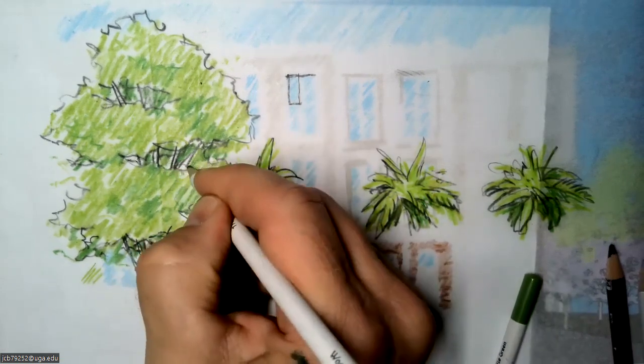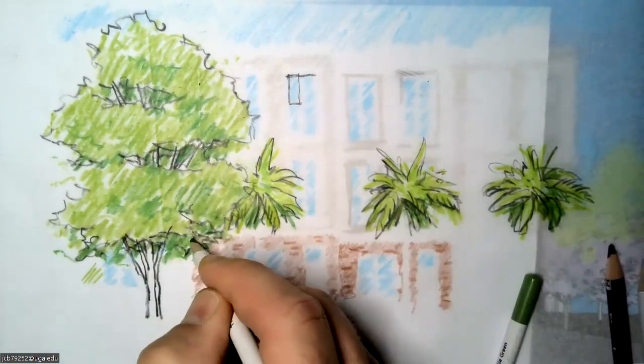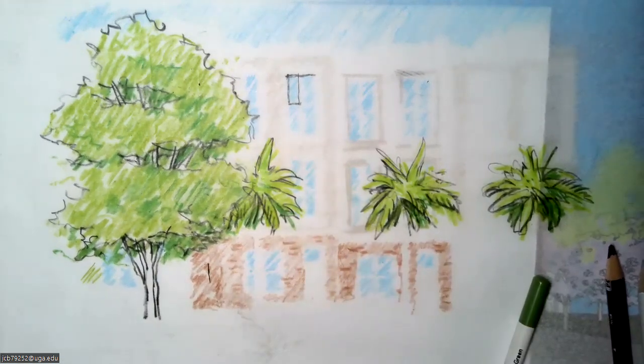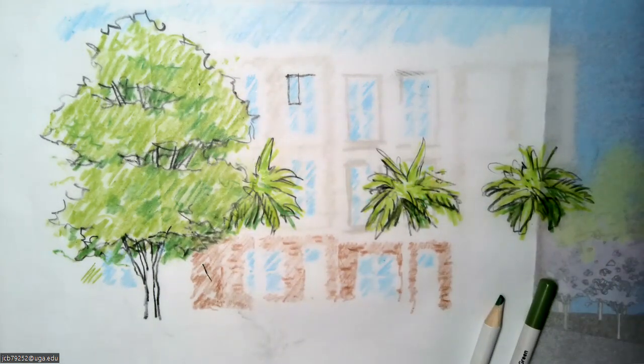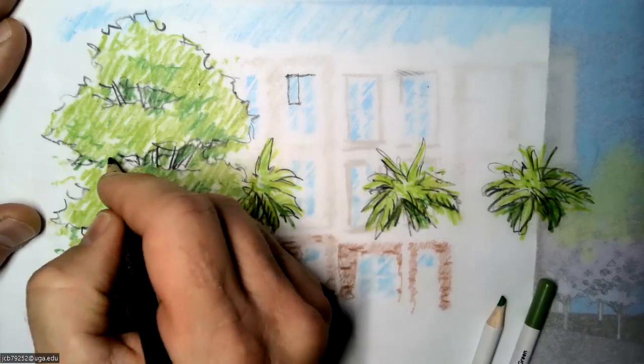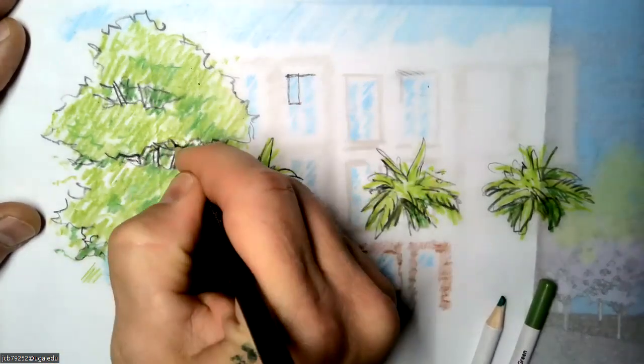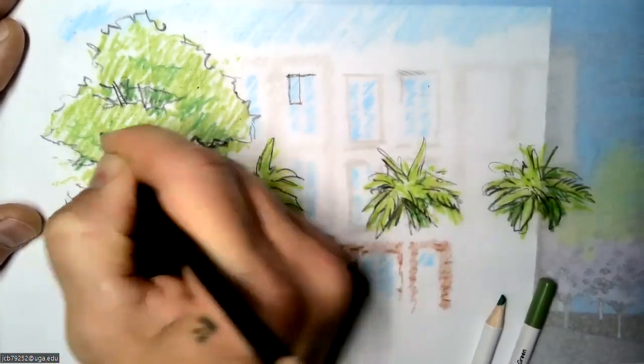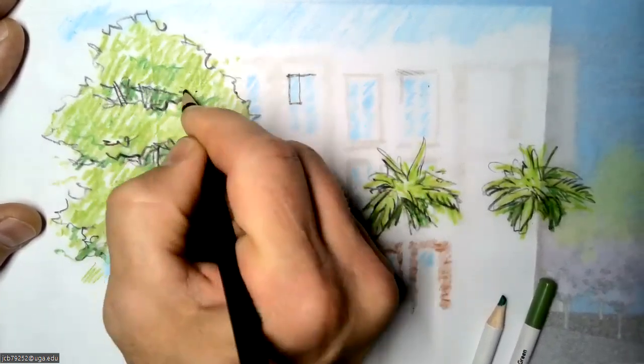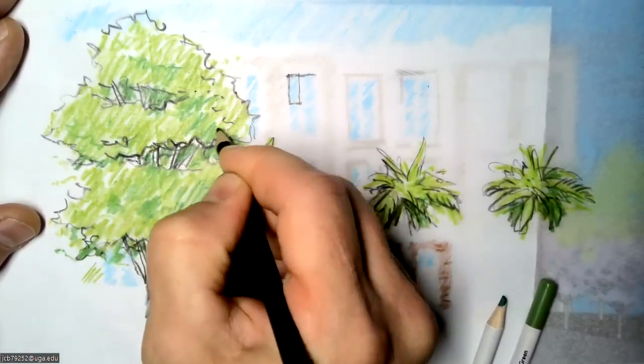Then I would come back in with this darker one. Darken a couple of these edges up. Really clean it up. Nice little piece.